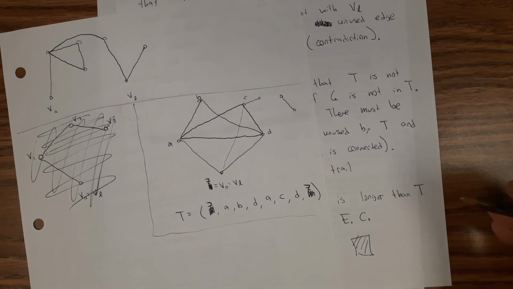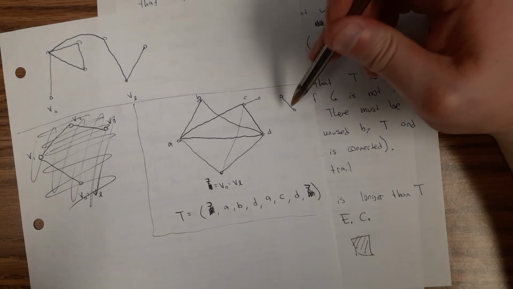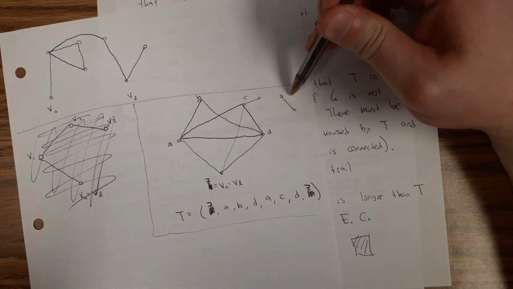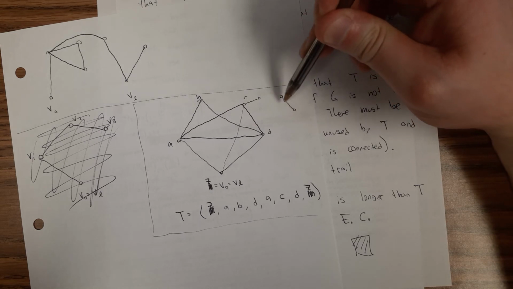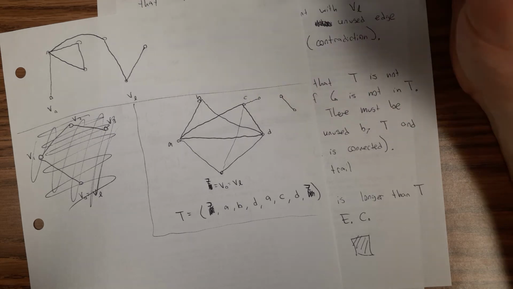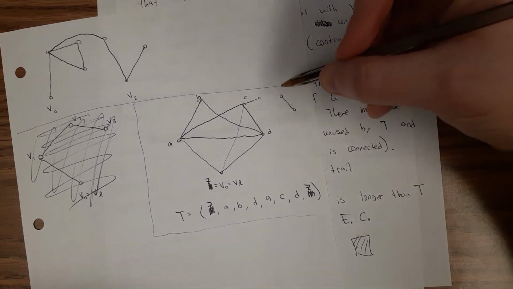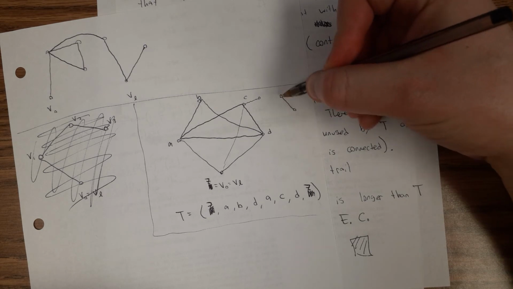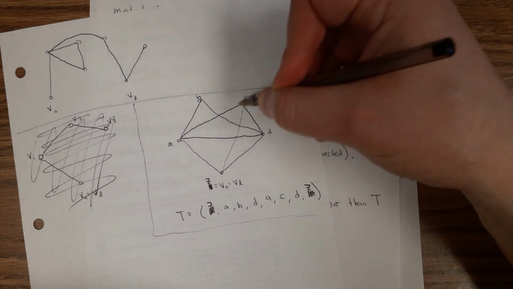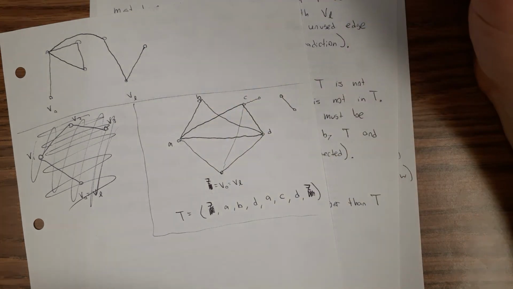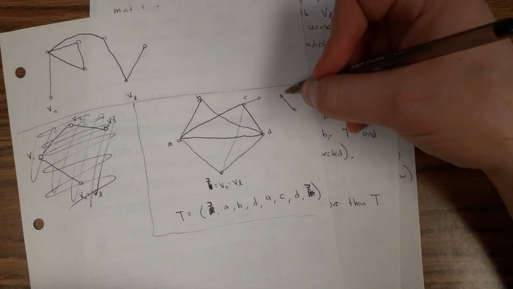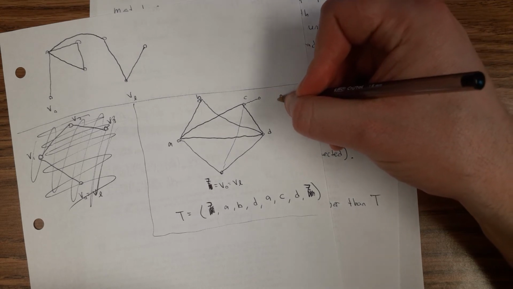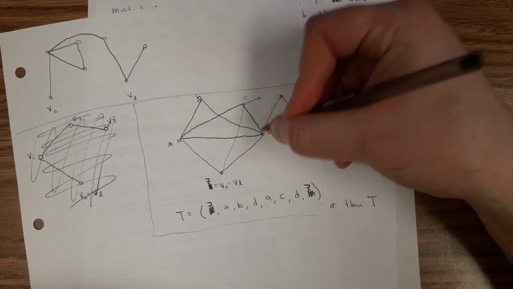But since the graph is connected, if there was an edge like this that neither endpoint is even visited by the trail, then the graph has to have a path that connects these two to the vertices that are visited by the trail. In other words, even if I have an edge like this, there's a path that I can follow that will end somewhere on the trail.